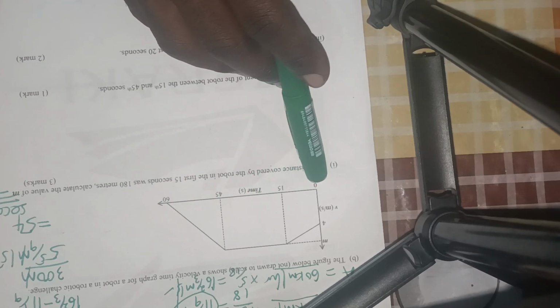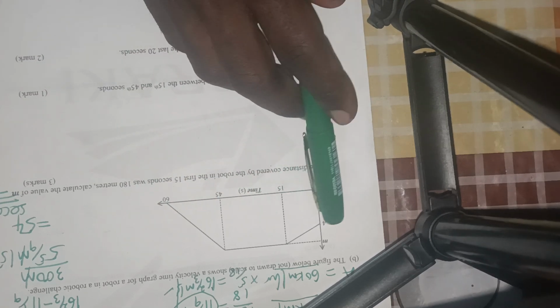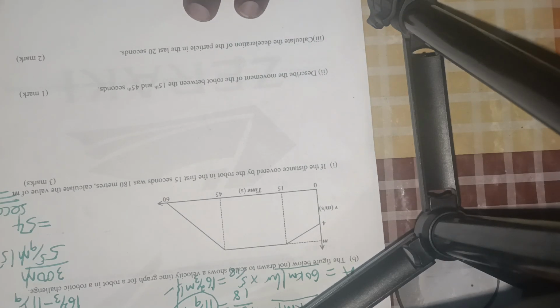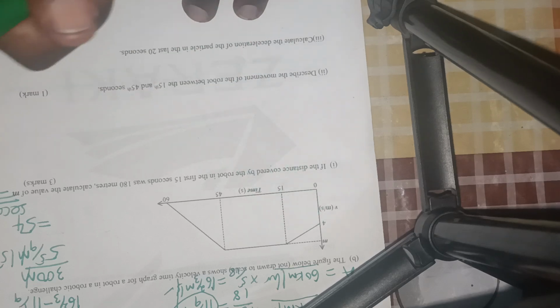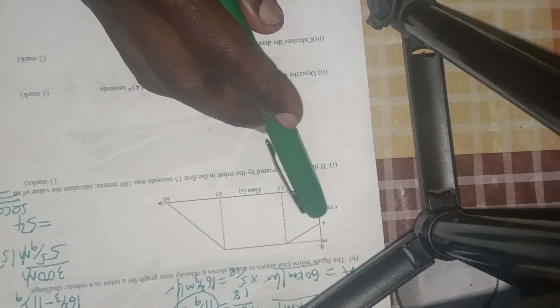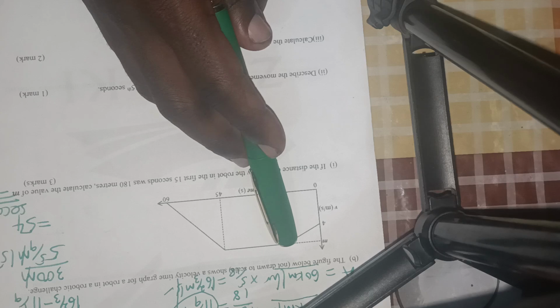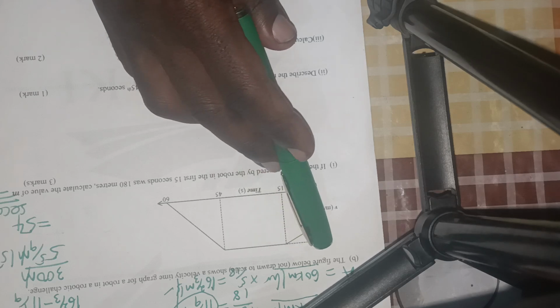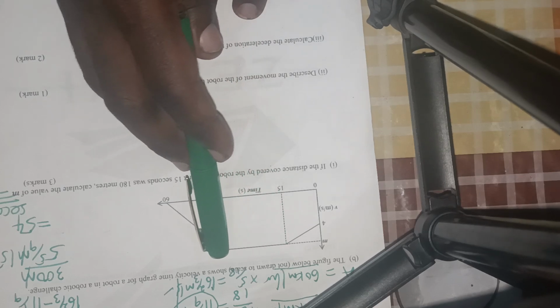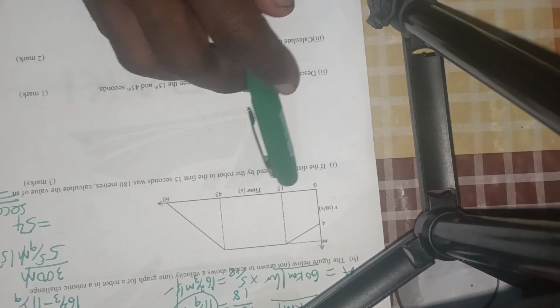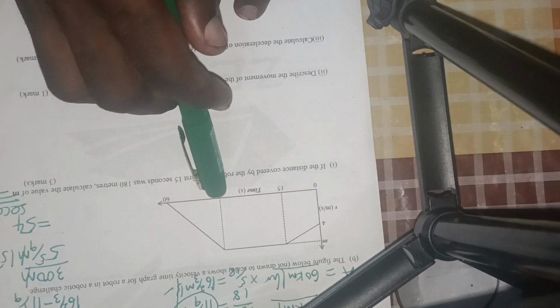The velocity that the robot began with was 4 meters per second, and it accelerated and then attained a maximum velocity m. It maintained that constant velocity m from 15 seconds to 45 seconds.